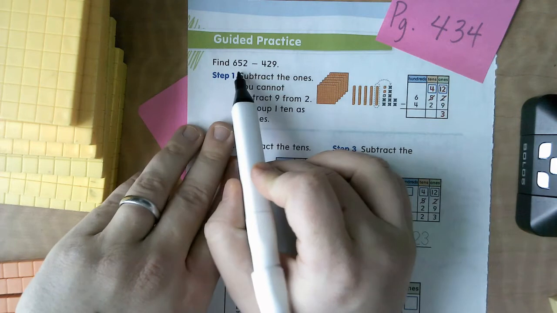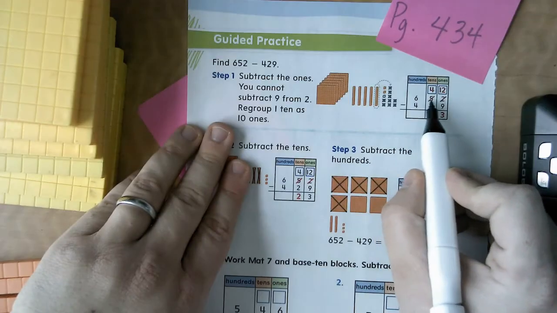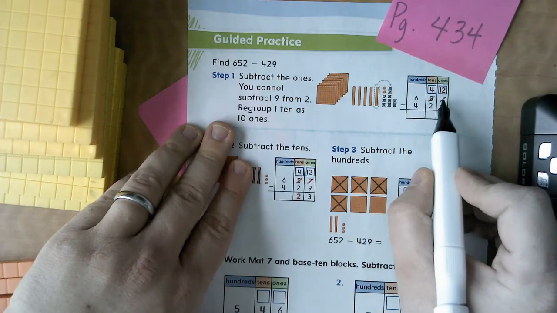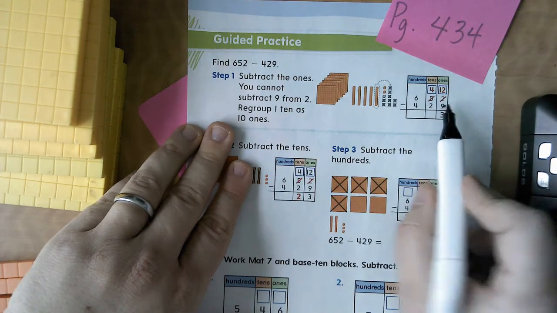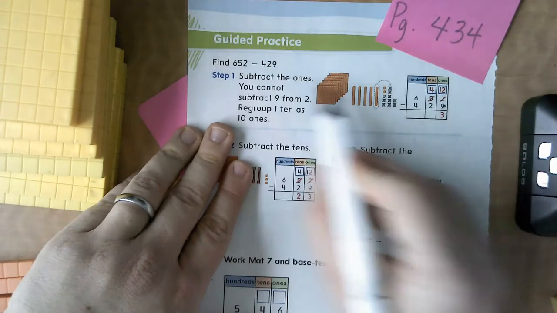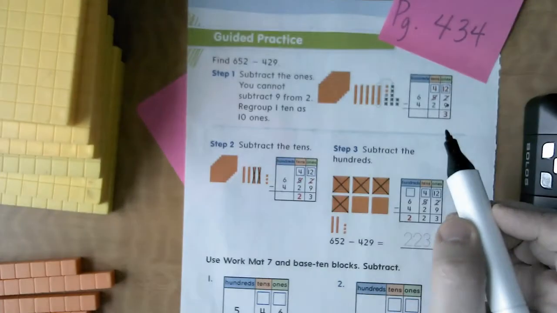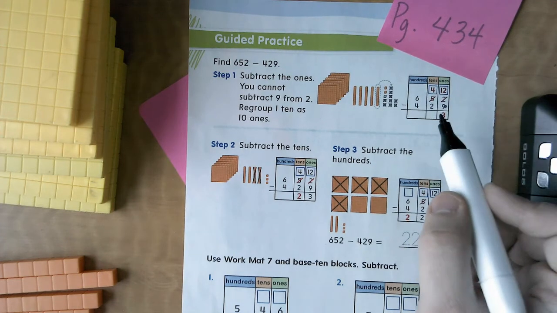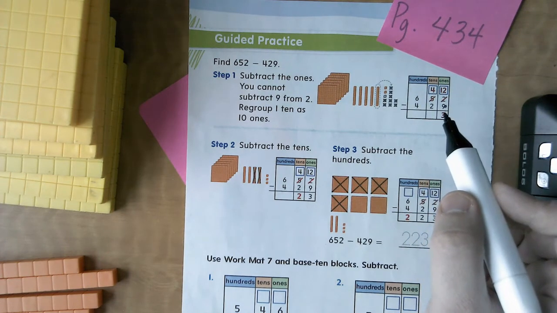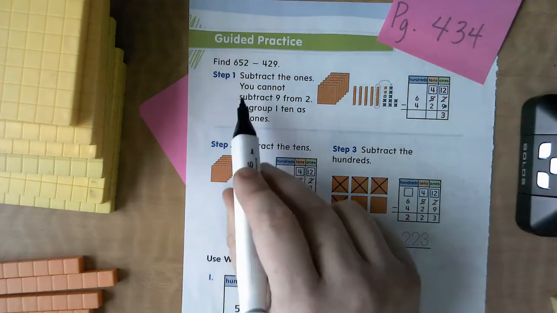They took 652 and wrote that, and again, it goes all the way across. Then when they did 429, they started with the 9 and put it in the ones place, then the 2 in the tens place, and our 4 in the hundreds place. It's so important that we line up our place values when we're doing a subtraction problem. So now we can subtract the ones.